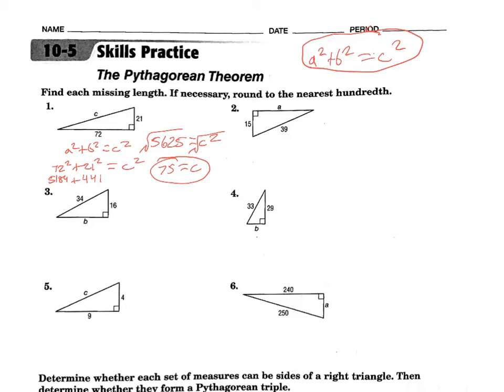Let's do one that doesn't have the hypotenuse missing. So notice number 2 right here. We've got a leg missing, so just want to do one like that. So we'll call that missing leg a. Doesn't have to be, but we can make it that way. And then 15 squared, I believe, is 225. Just double checking my math. Yep. Plus 225 and equals c squared. So 39 squared, 39 times 39, 1,521.